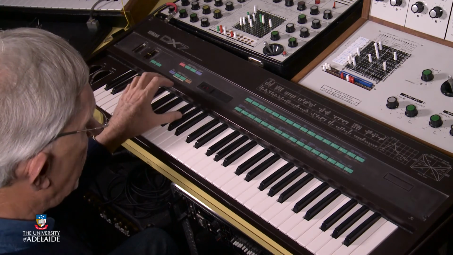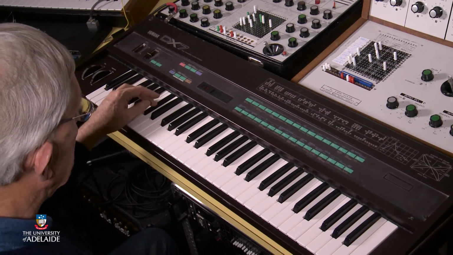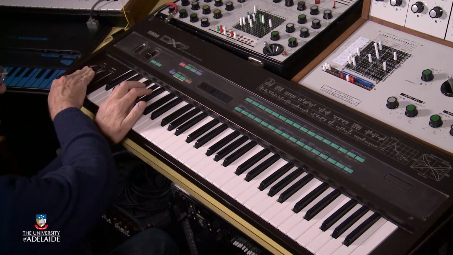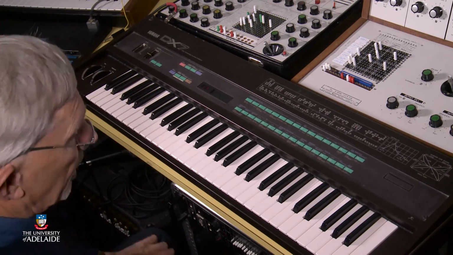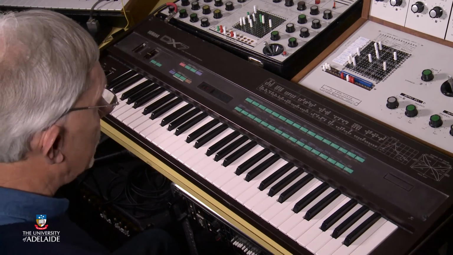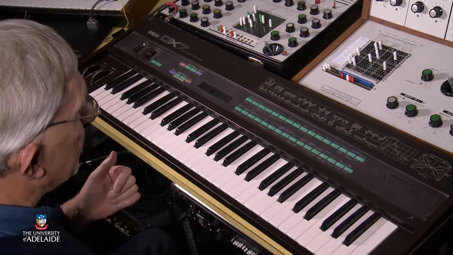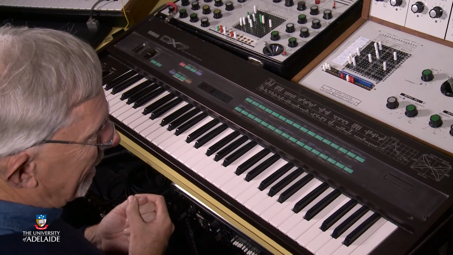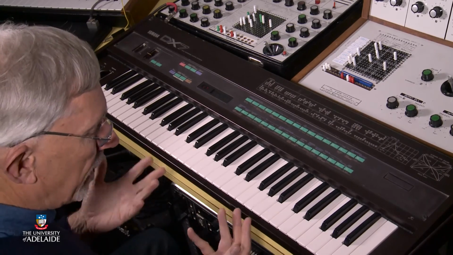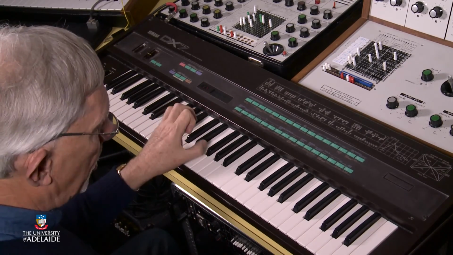For example, one of John Chowning's own compositions featured those bell sounds extensively. And it was the ability to make sounds like that, which were previously quite difficult to make, and also that were actually relatively realistic, that made the DX7 such a popular instrument.